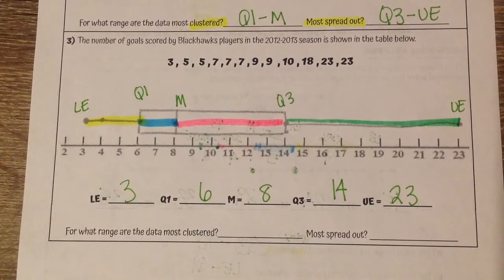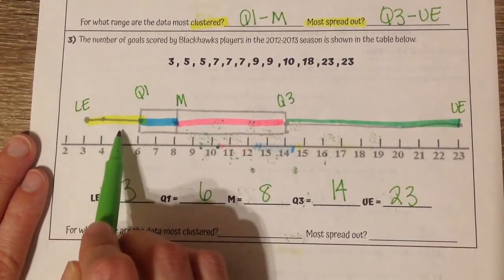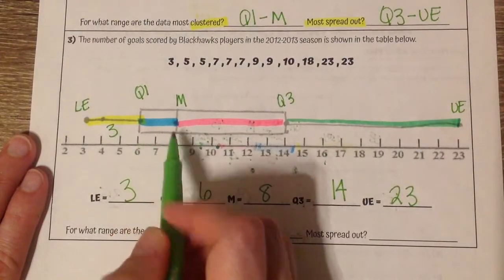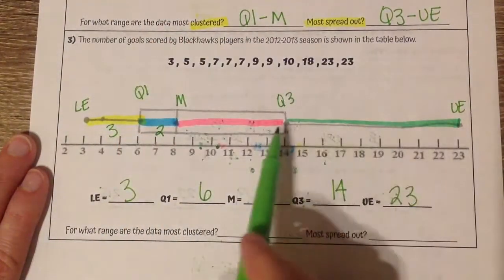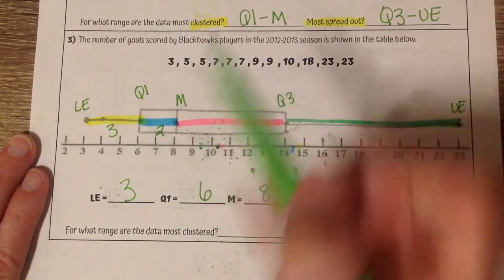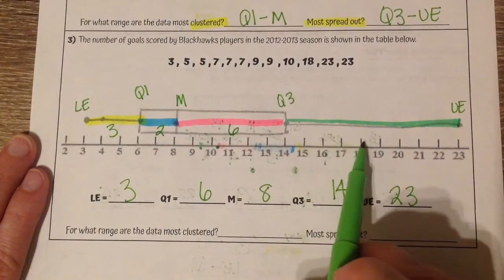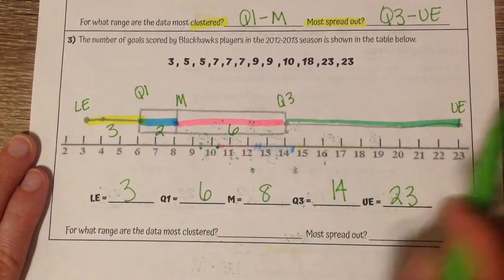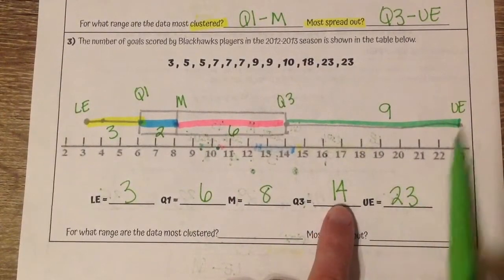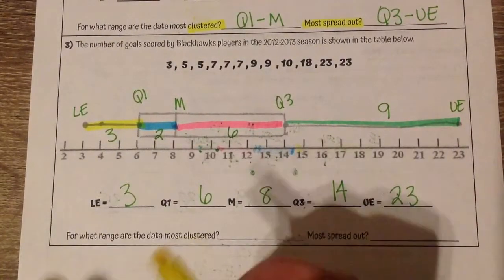Alright, so we're looking at the distance. This is 1, 2, 3 apart. This is 1, 2 apart. Right here it's 1, 2, 3, 4, 5, 6 apart. And right here it's 1, 2, 3, 4, 5, 6, 7, 8, 9 apart. Again, you can do counting or you can subtract the values. So the clustered is the closest.